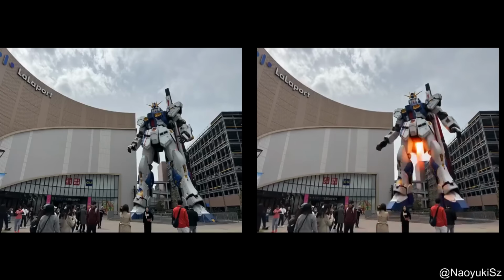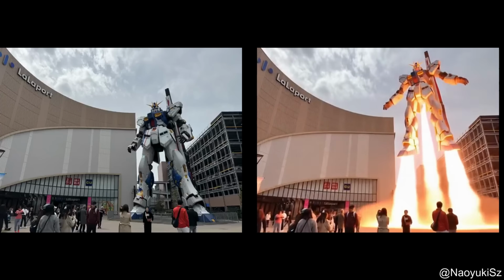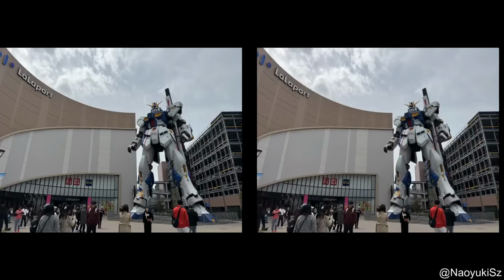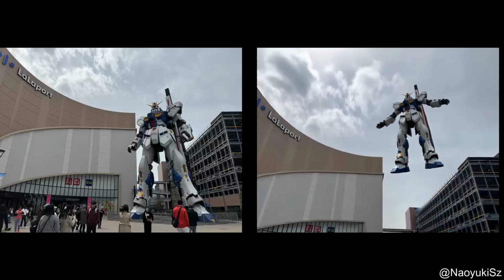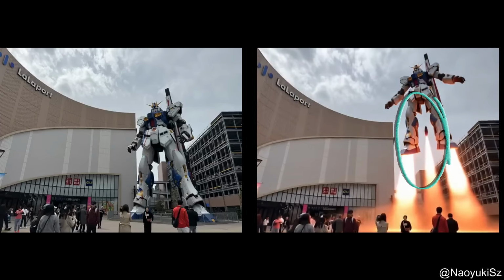Now, obviously, I can't show any of that on YouTube, so here's just a cute girl doing a thumbs up. Here's another cool example where this user has inputted this photo of a Gundam statue, and they got Framepack to make the Gundam take off. Although at the end there, it looks like it took a dump as well.